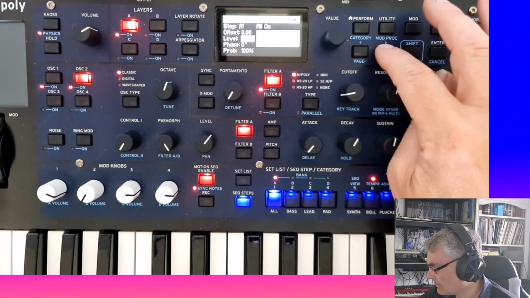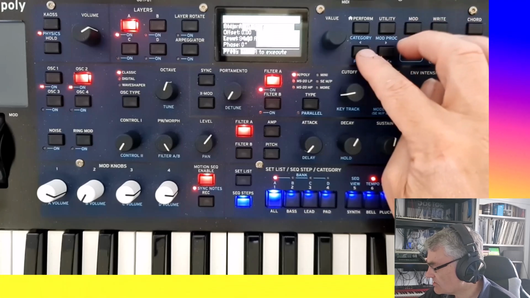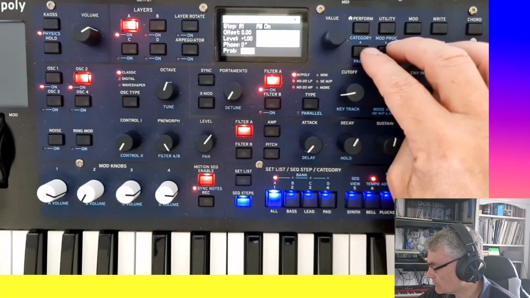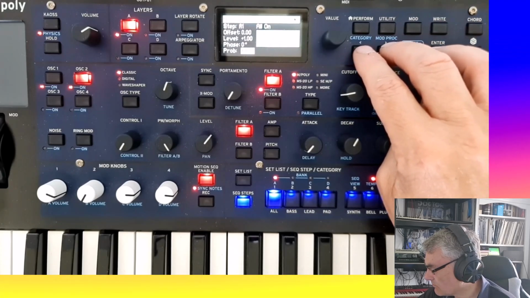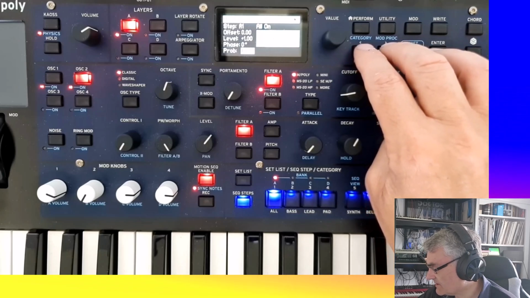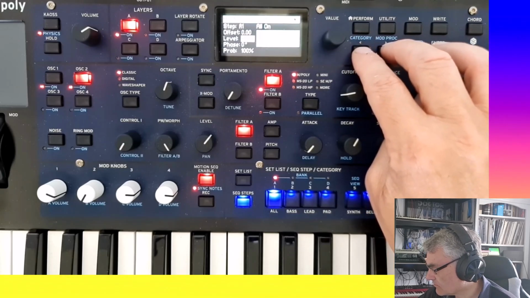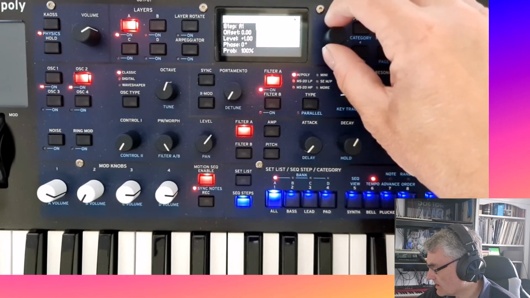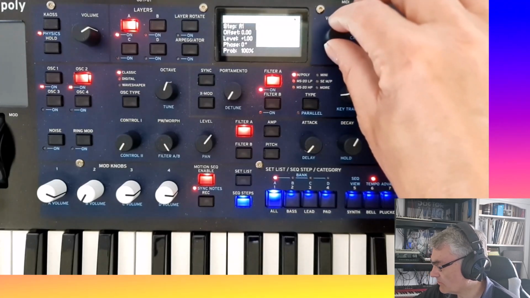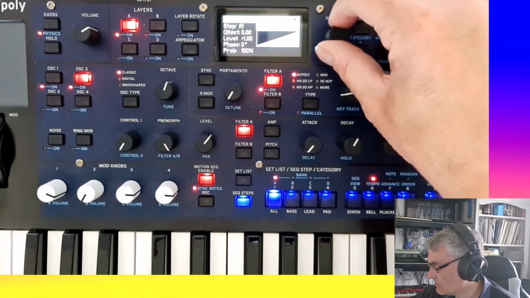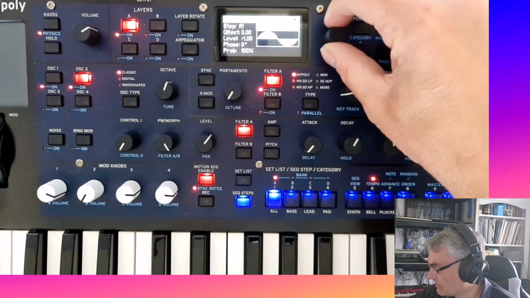I want this step, this shape. There's the probability. It's all on at the moment, but you can choose the shape that you want from there.